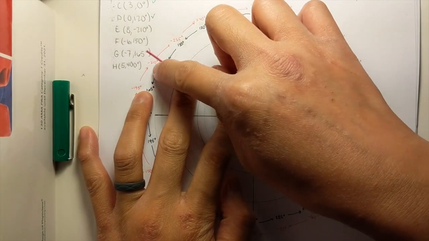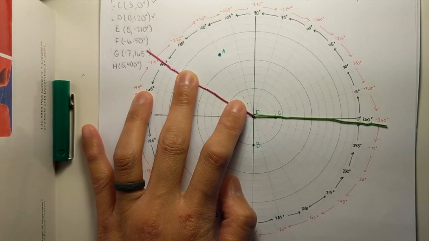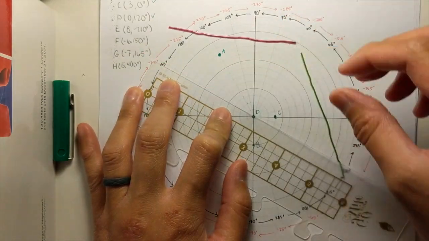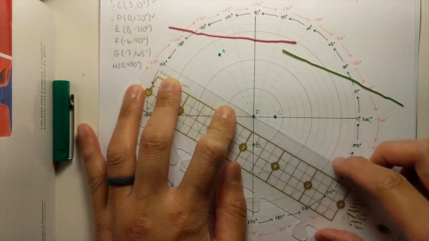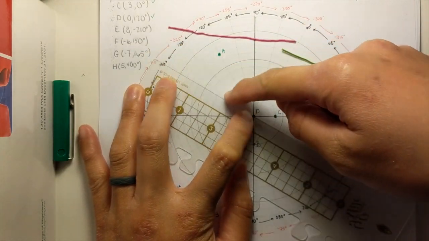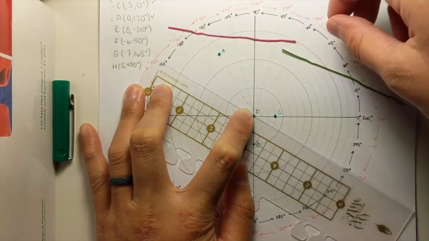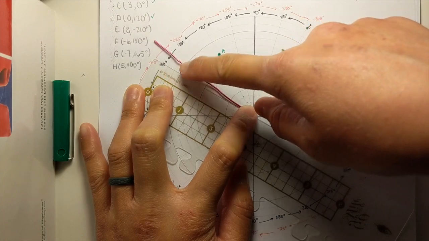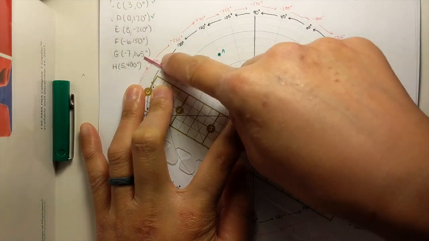So there's our negative 210. It'll be useful to have a straight edge as well. It's kind of hard to see, especially as they converge towards the center. So I know that our point is going to be somewhere on this line. This way is positive since this was our moving line. It's going that way.